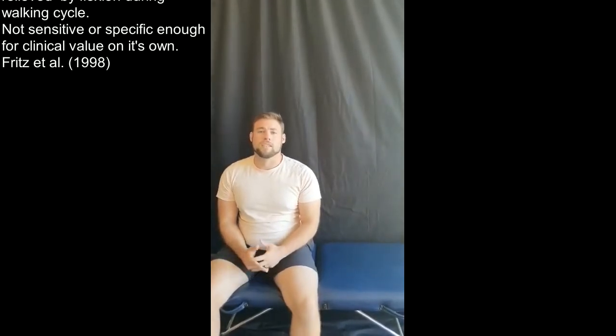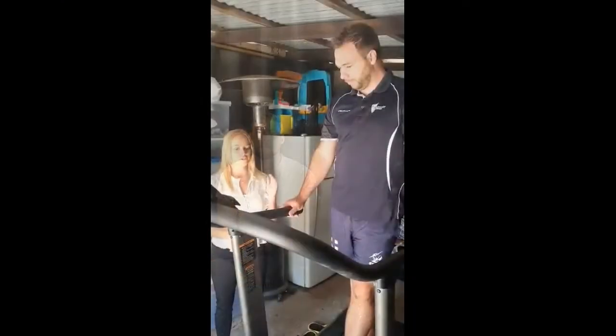This is the stoop test. It tests for intermittent neurogenic claudication. Positive result is pain relieved by forward flexing during walking, negative if pain is not relieved.